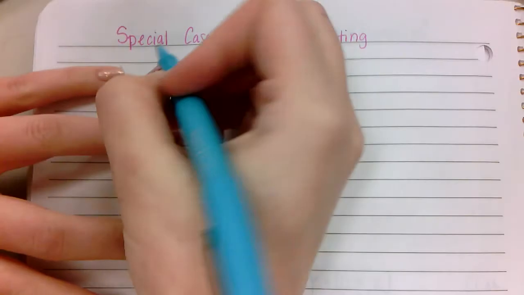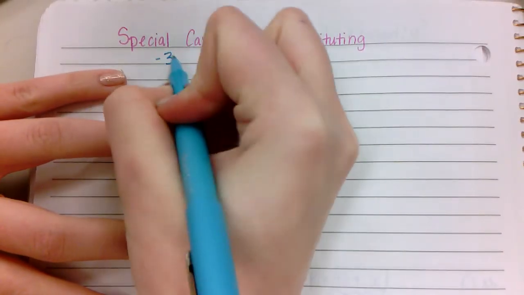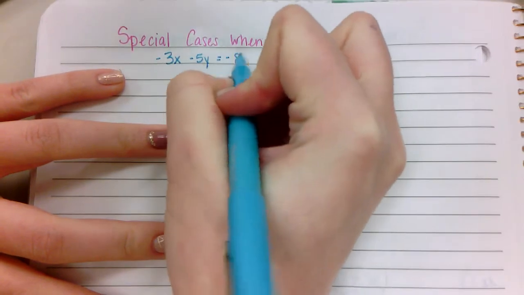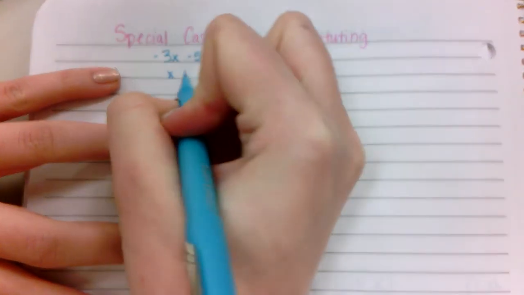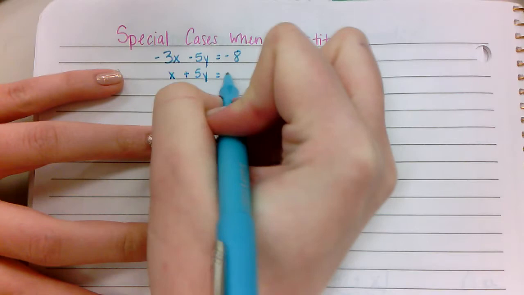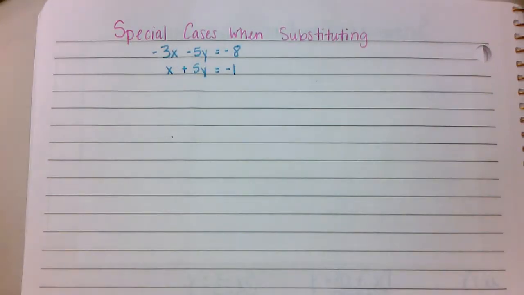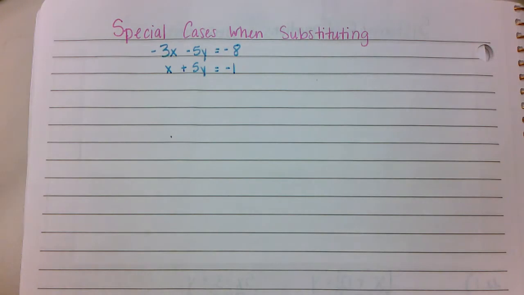So let's say you have two equations. That's what makes it a system. You have negative 3x minus 5y equals negative 8. And then you also have x plus 5y equals negative 1. Okay, so you've got to get one of those two equations set equal to either x or y. Remember, you want to get one of those letters completely by itself in one of the equations so that you know what that letter equals, and then plug it into the other equation.